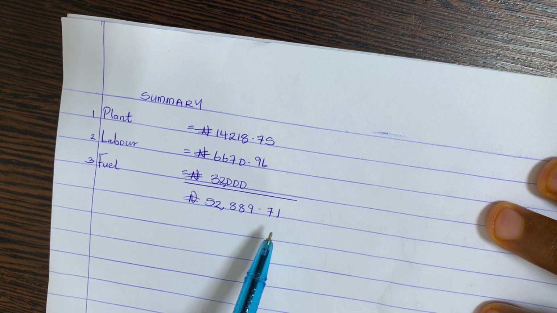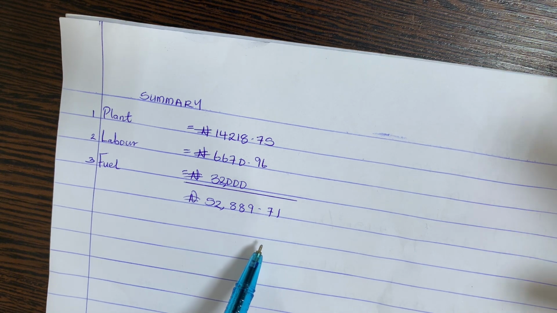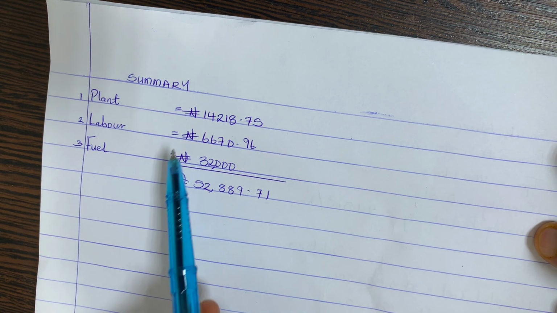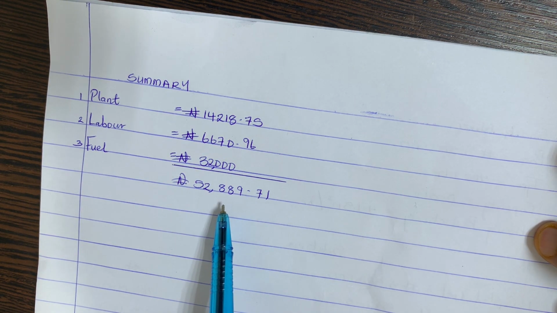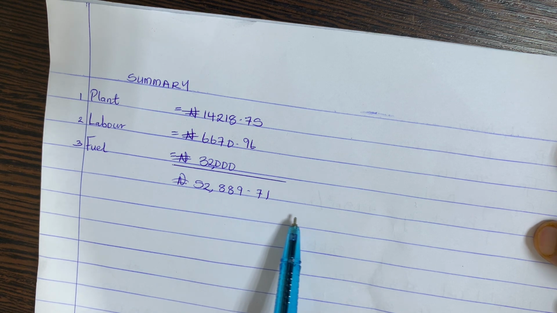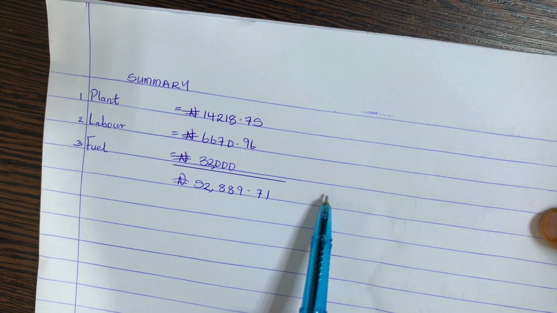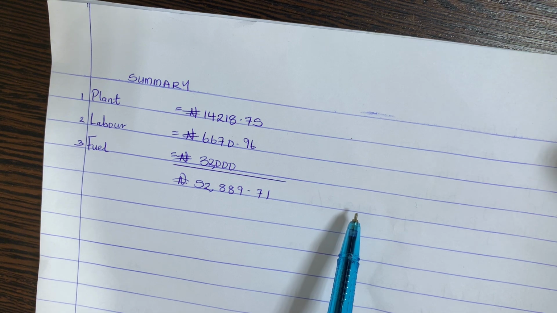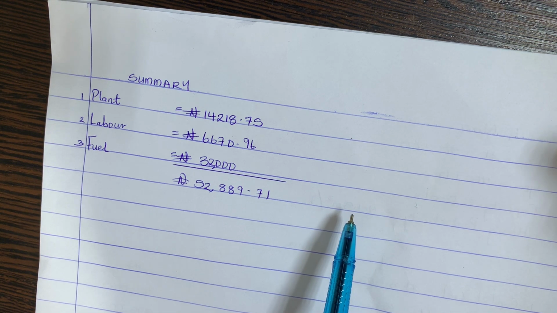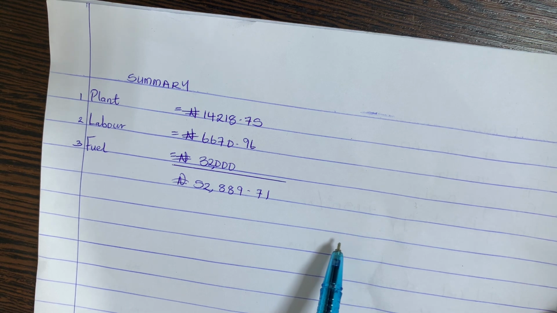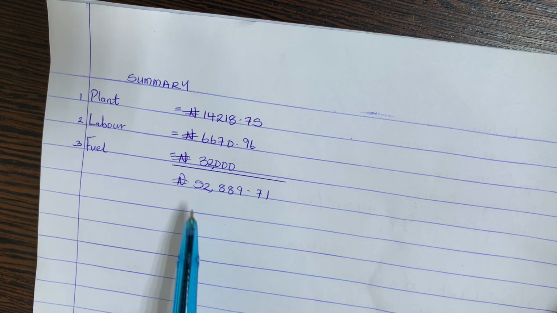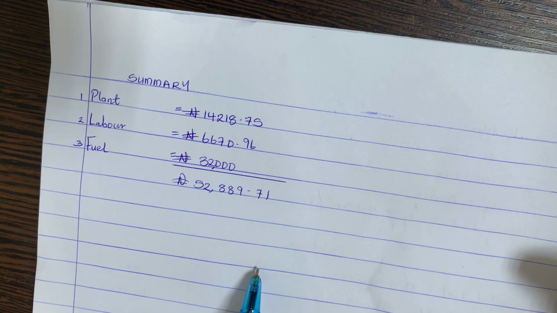Since the cost per day for the concrete mixer is 52,889.71, we have to relate it to the volume of concrete that concrete mixer can mix in a day, so that we can use that information to determine the cost per meter cube of the concrete mixer.